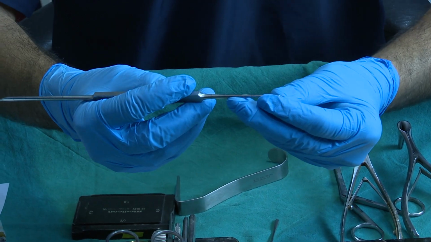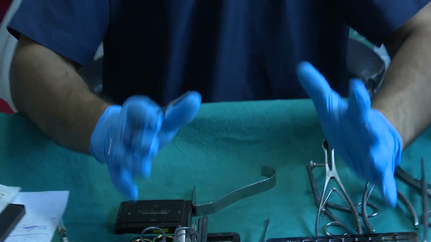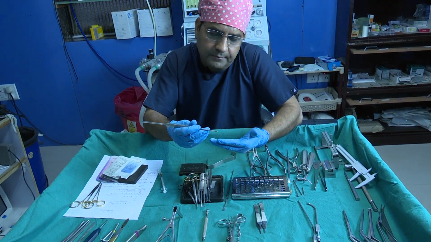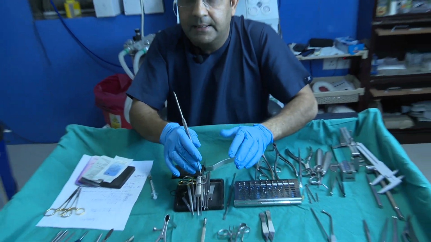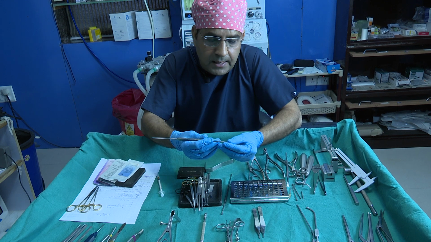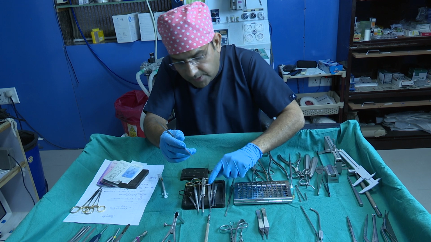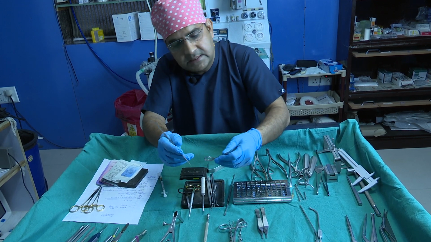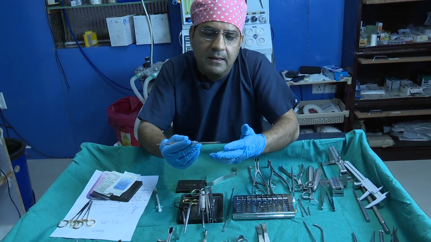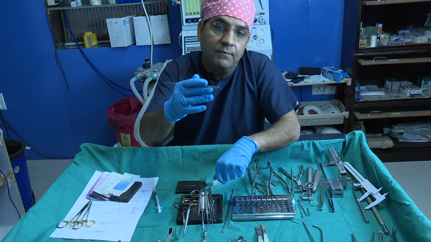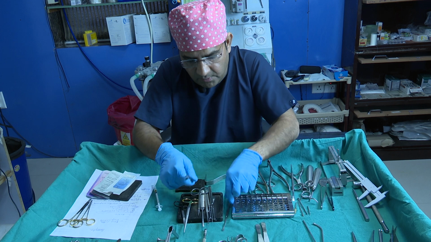So after exposure of the mucoperichondrium flap at the anterior septal angle area, you just scrape with this sharp end to find the plane. You can find the plane with this sharp end of the instrument, and you can find the plane with this sharp scissor also. Once you get the plane, then you can use the other blunt end to lift up the mucoperichondrium flap from the cartilage part and then the bony part.